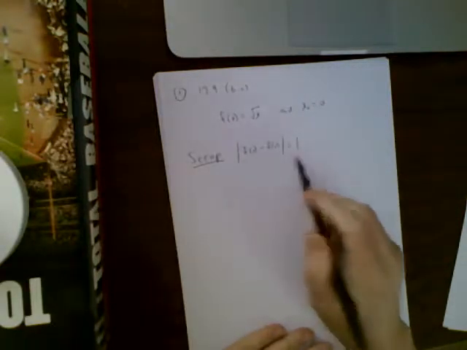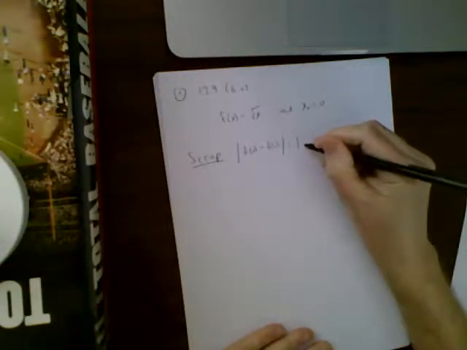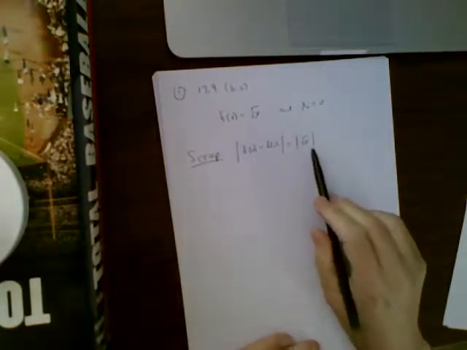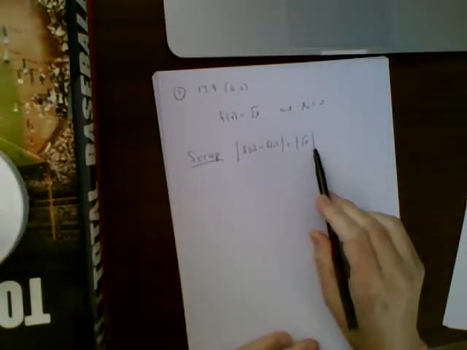And what we can control is we can keep x as close to 0 as we want. So for the scrap work, this is the square root of x minus 0. So I'll write it as the square root of x. And we want this to be less than epsilon.